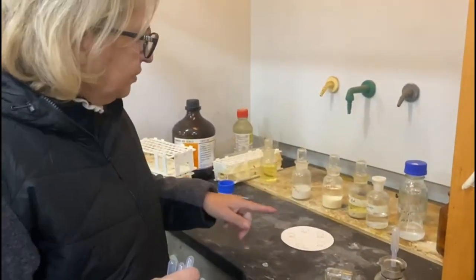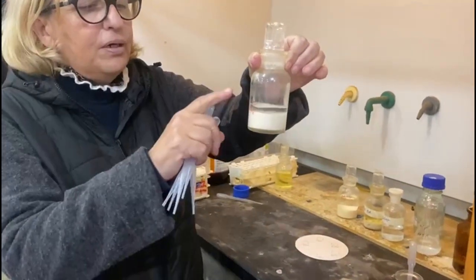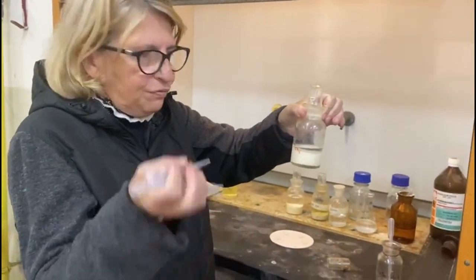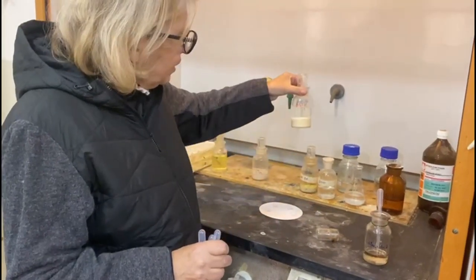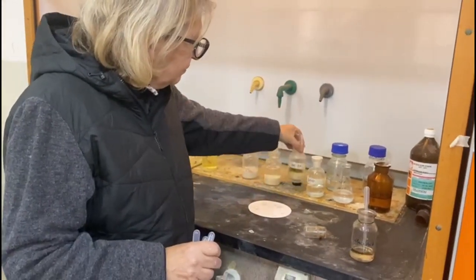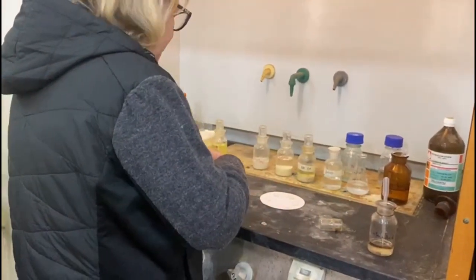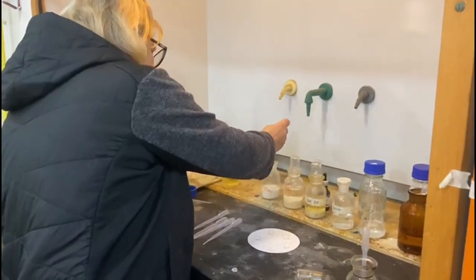I have flour extract. So this flour has been mixed with ether in order to take the fats from the flour and dissolve them in ether. We have milk, nuts, and our control ether itself. Okay? So here we go. Flour.